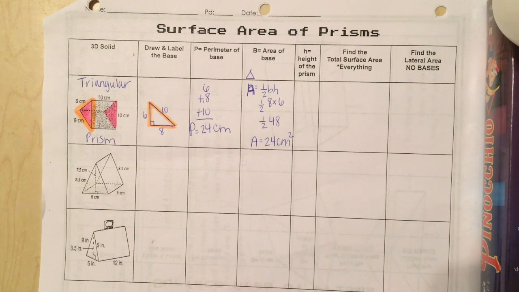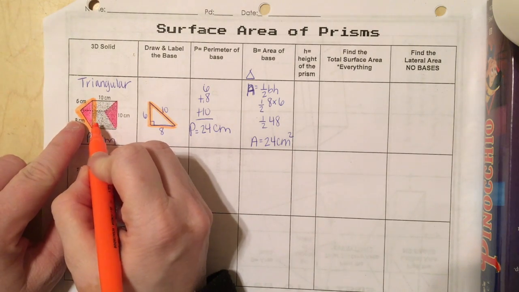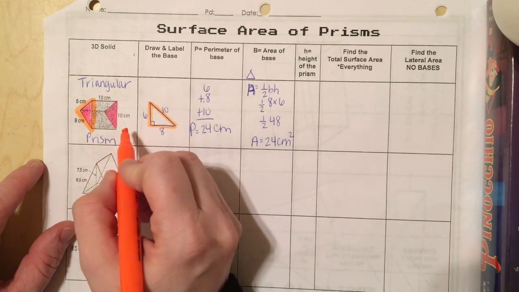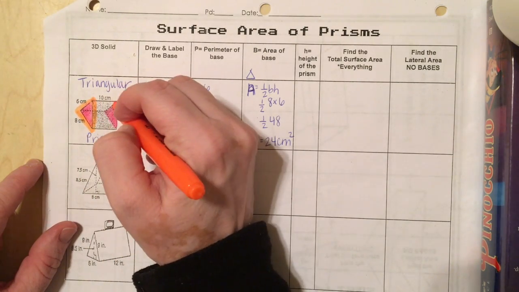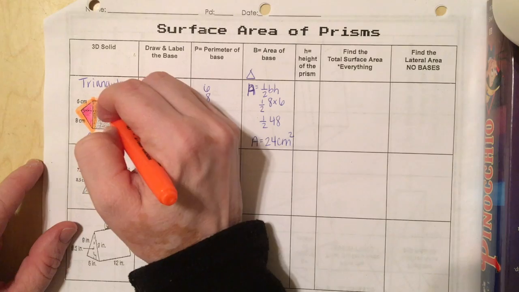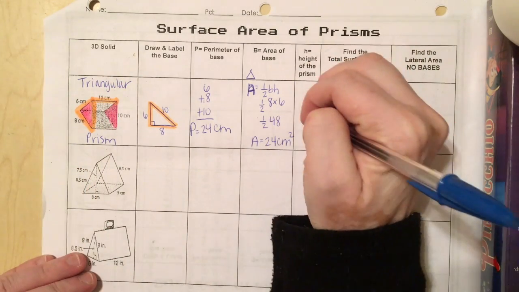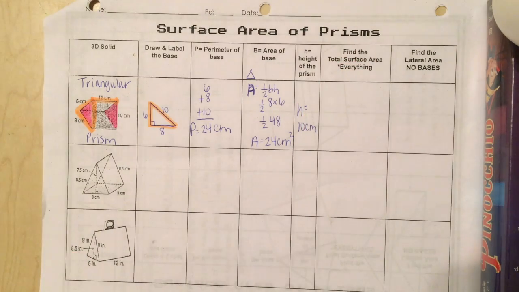And how you always know what the height is: it's the length that connects your bottom base to your top base, whether it's sideways or up and down or diagonal, as long as it connects one end to the other end. So if I were to stand that up, that would be 10 tall. So I would say my height is 10 centimeters.